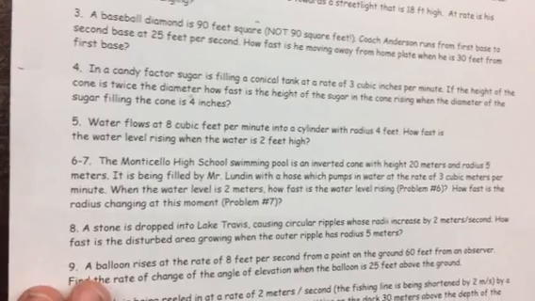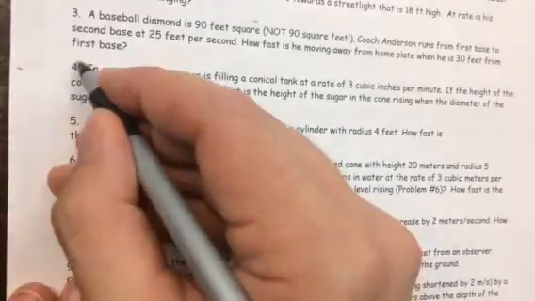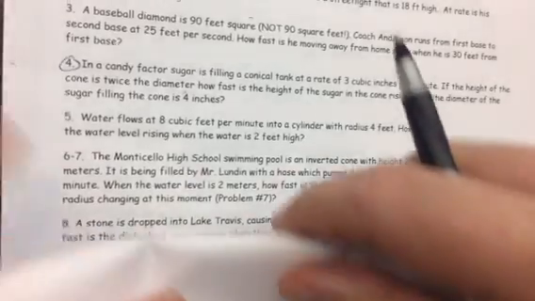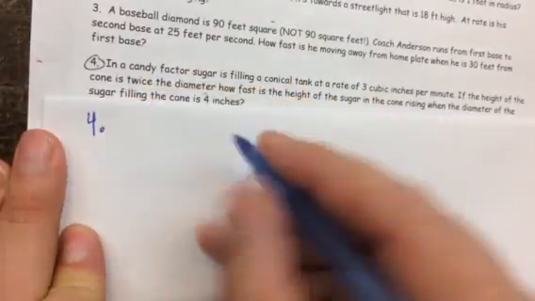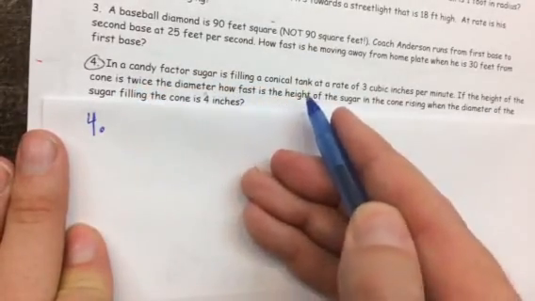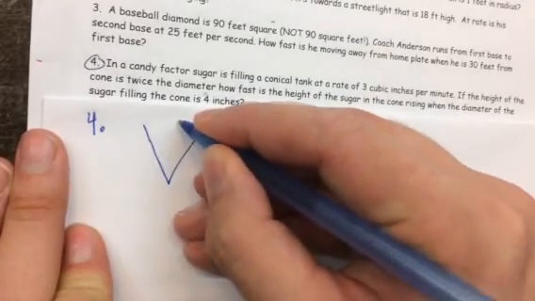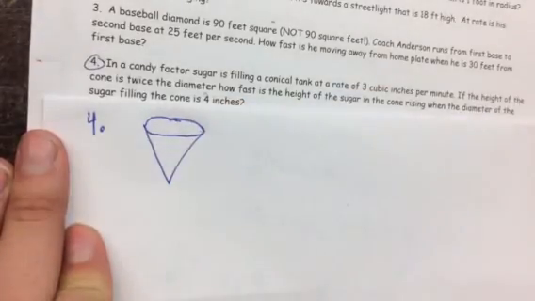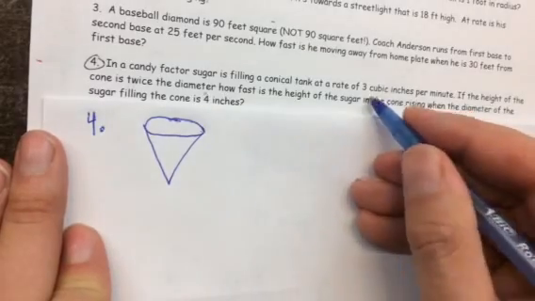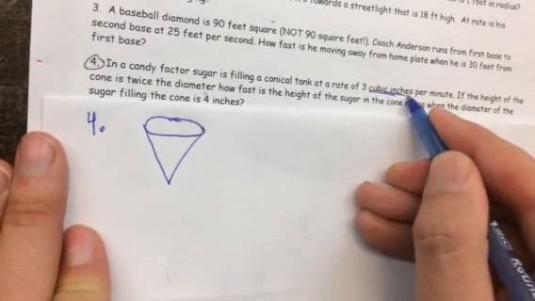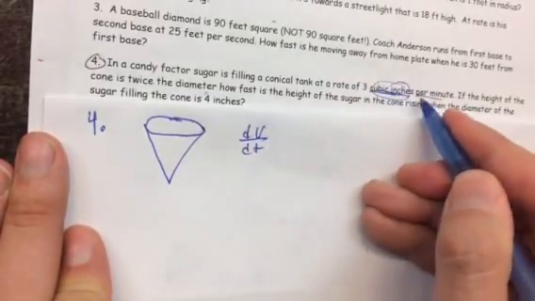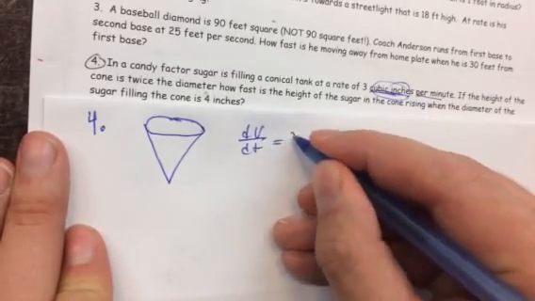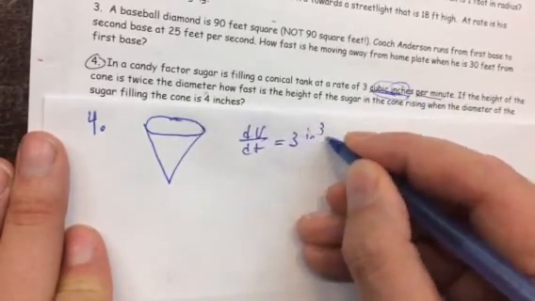Let's see. Other tricky things. Yeah. Let's look at number 4. Get some blue. There's a candy factory, and sugar is filling a conical tank. So there's a tank in the shape of a cone that is being filled at a rate of 3 cubic inches per minute. So this cubic inches per minute, this is a measure of volume. So dV/dt, V because cubic inches, dt because it's per minute, dV/dt equals 3 inches cubed per minute.